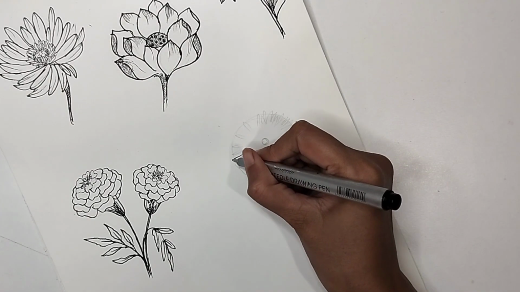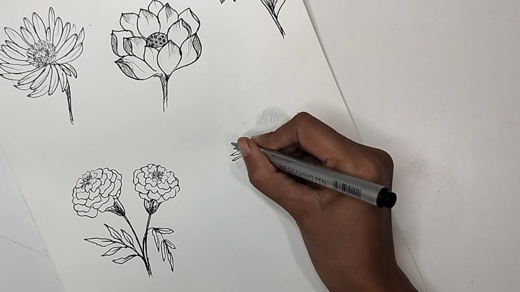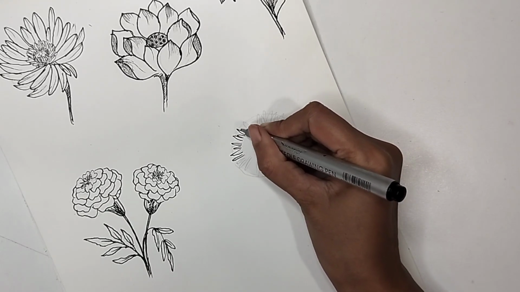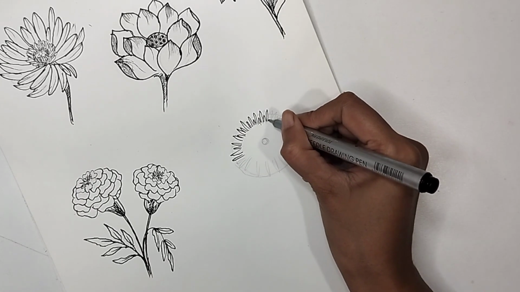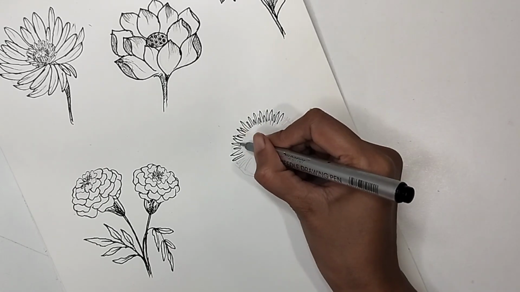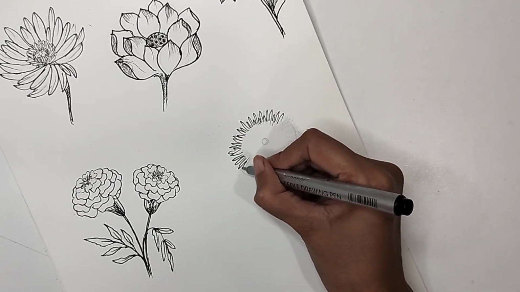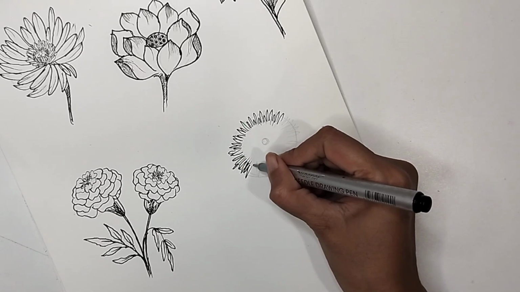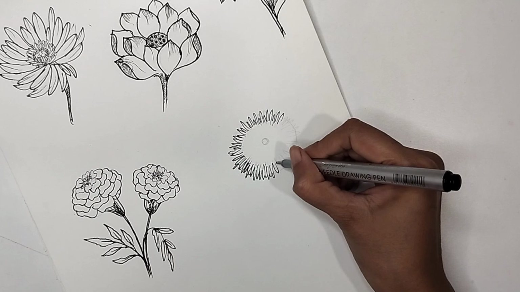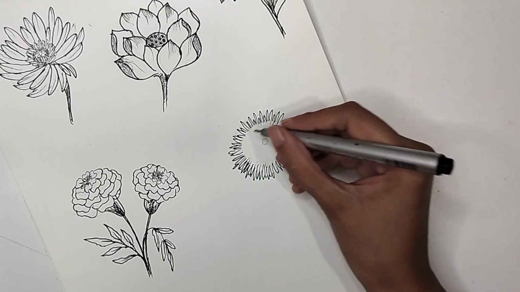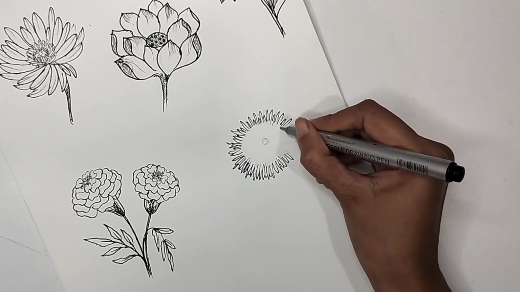So I am trying to make it very bushy. This one has so many petals in it, but smaller in size, and it has multiple layers also in it. So start creating from outside to inside. So basically I'm exactly repeating what I'm doing until we reach the center part of the flower.